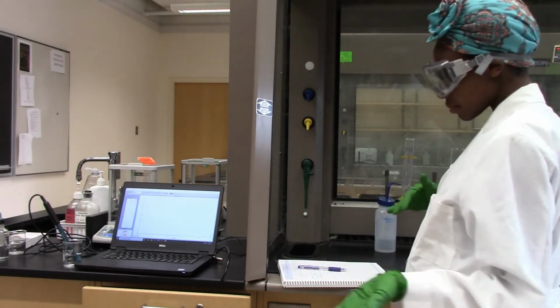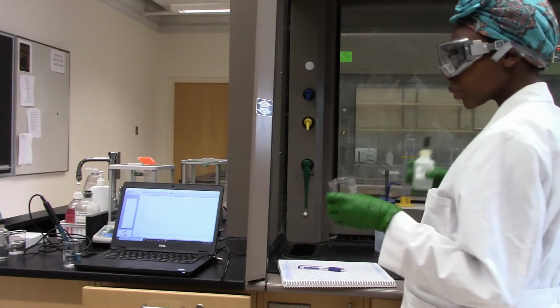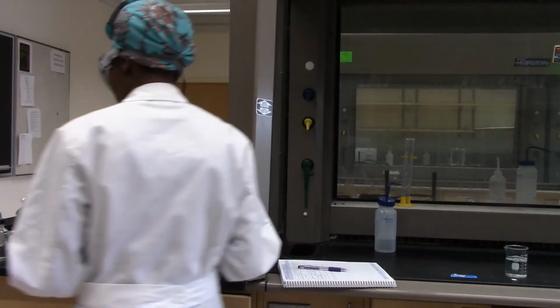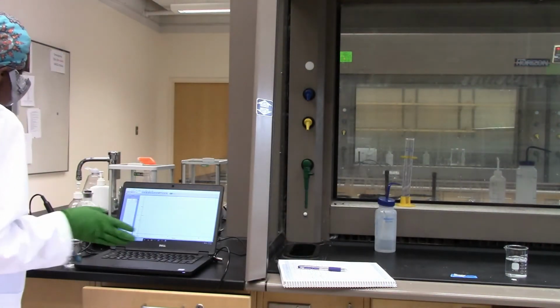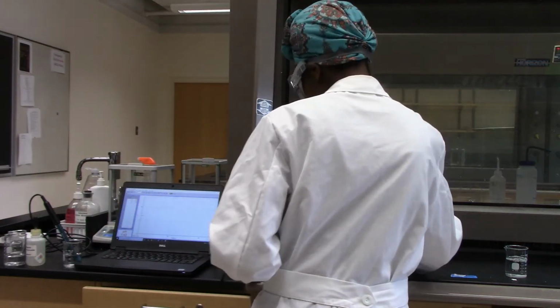Now I'll do the same thing with sodium hydroxide, where I take my pure deionized water, I add 1 drop, then 2 drops, then 5 drops, and finally a full dropper, and see the change in the pH reading.